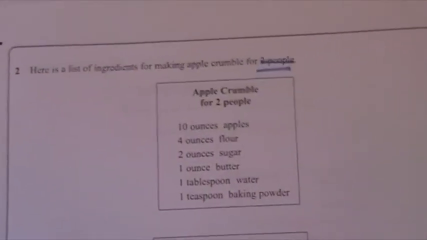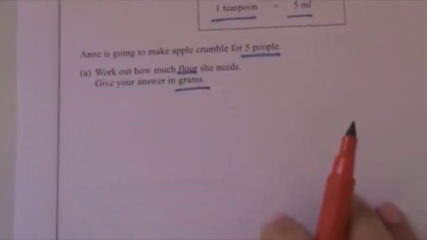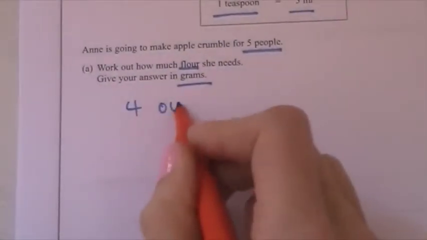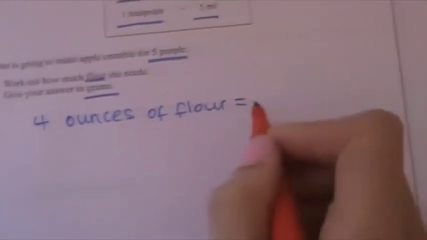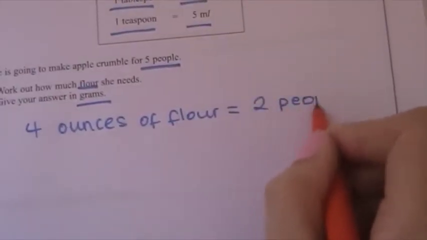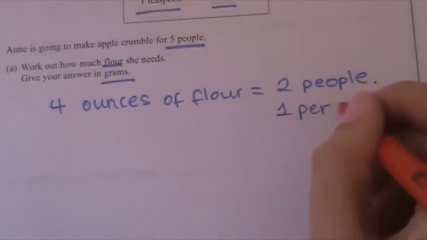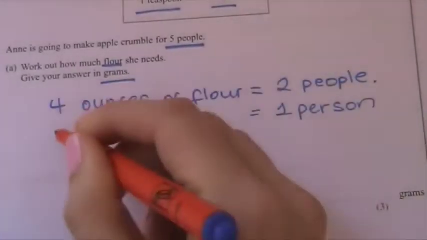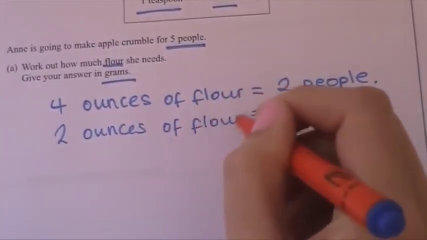If we go up here, we know that for 2 people, you need 4 ounces of flour. So 4 ounces of flour is enough for 2 people. So if we scale this down, for 1 person, we must only need 2 ounces of flour, divided both by 2.